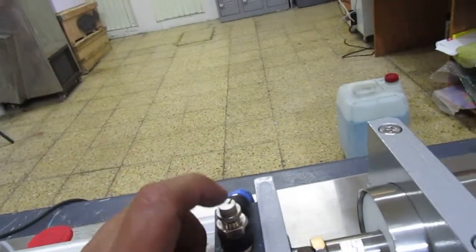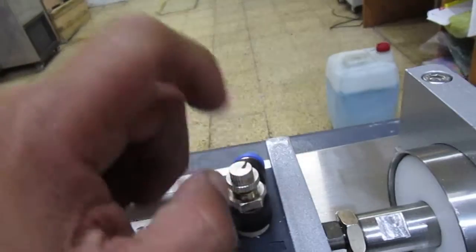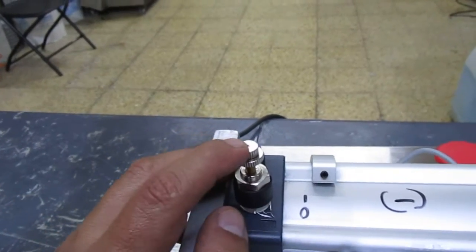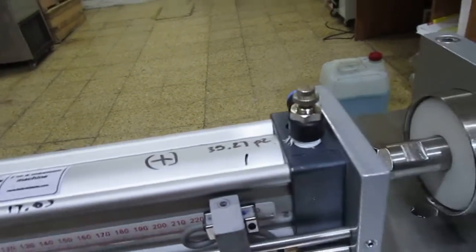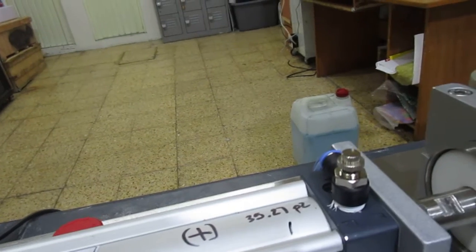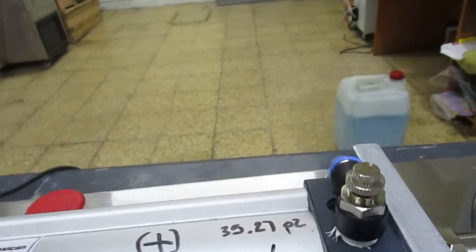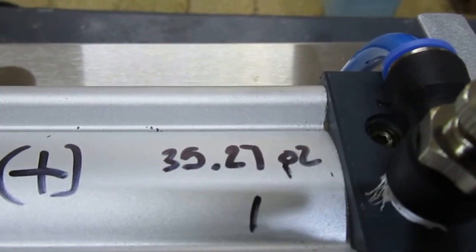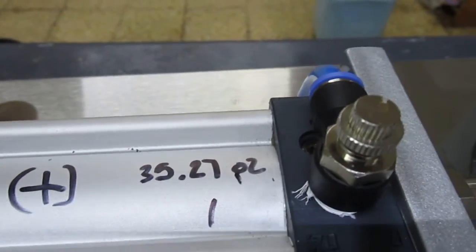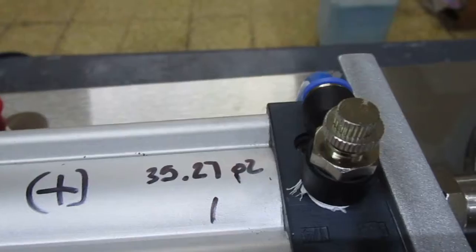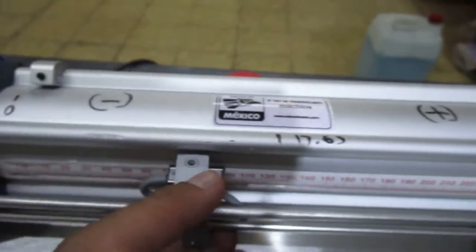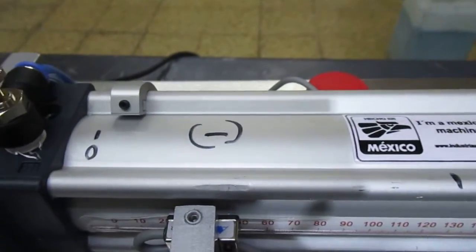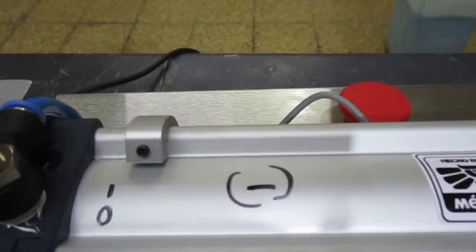So, the only thing you have to learn is that you have to open one turn here to have a good speed, not too fast, not too slow. One turn is enough. Number 2, the second screw is going to be totally open and up. And finally, the sensor defines the total volume of product that is going to be dosified. If we move it totally to the right part, it's going to dosify 35.27 ounces. That means 1 kilogram, 1,000 grams. If you move it to the middle part, it's going to dosify exactly half of this. And if you move it to the left, the machine is going to dosify a smaller quantity of product.